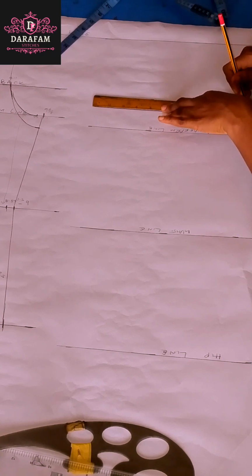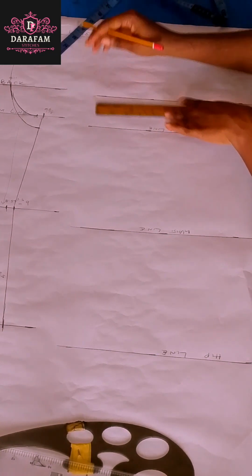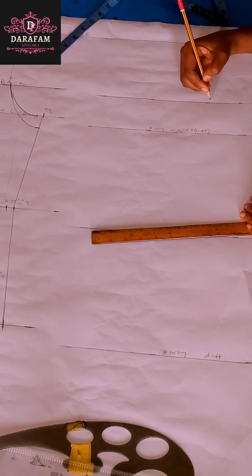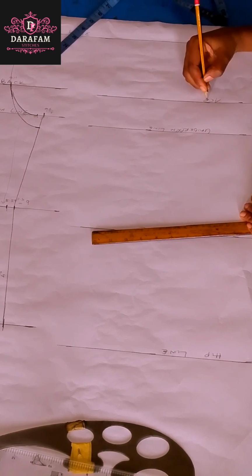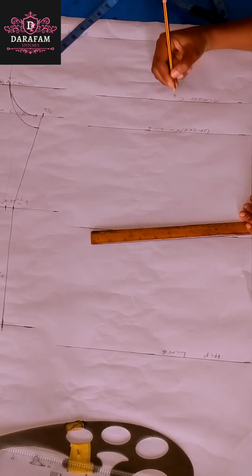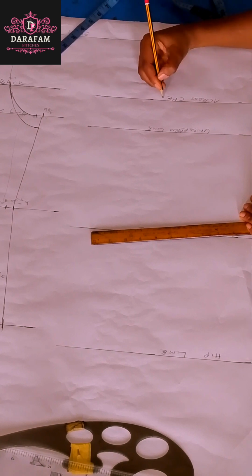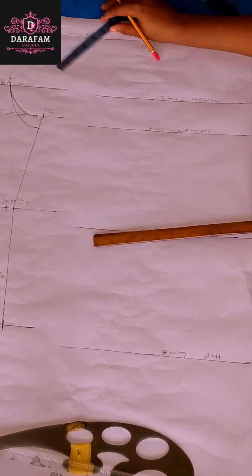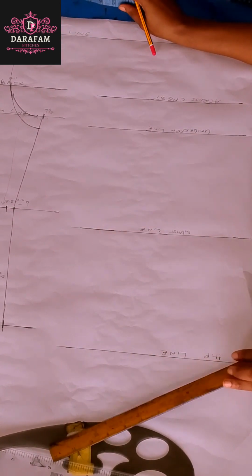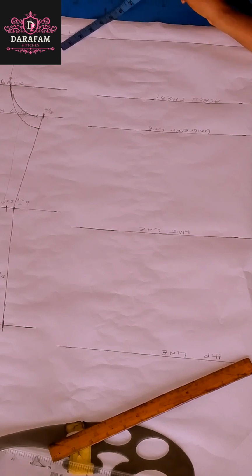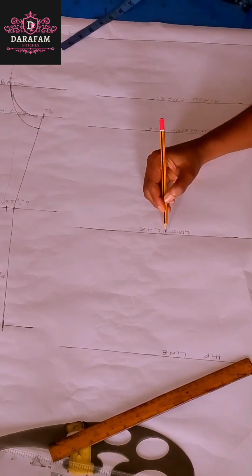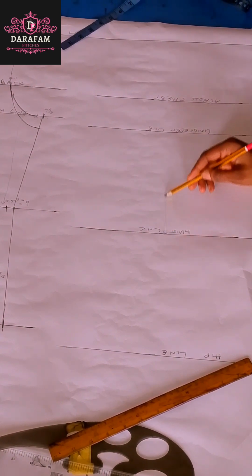How do we get the 8 inch? The 8 inch is gotten from the shoulder to waist, which is 16 inch, divided by 2 is 8 inch. That's our underarm. Then from the underarm you get the across chest, which is the 8 inch divided by 3, giving you 2.75.